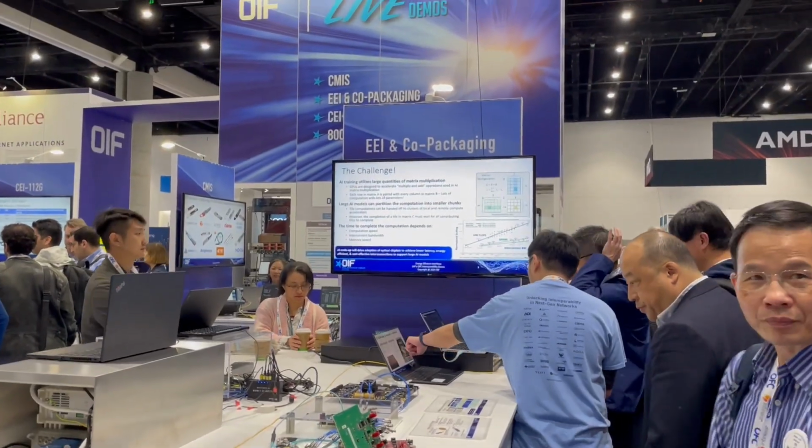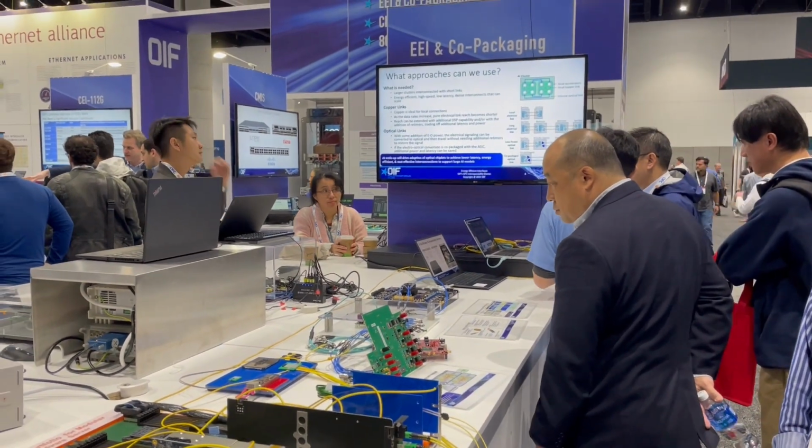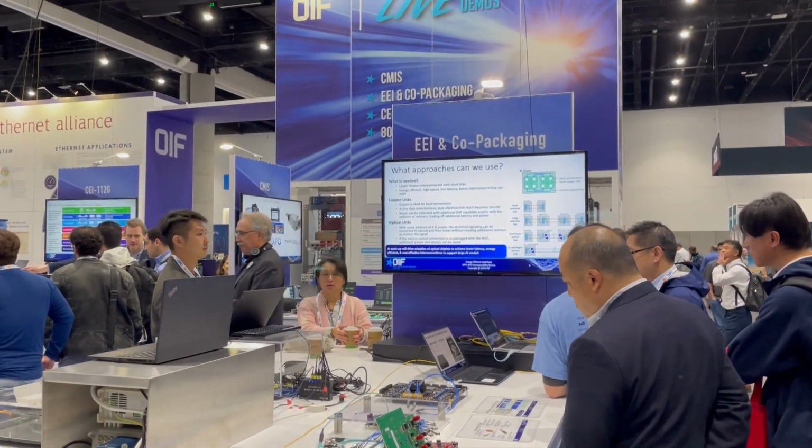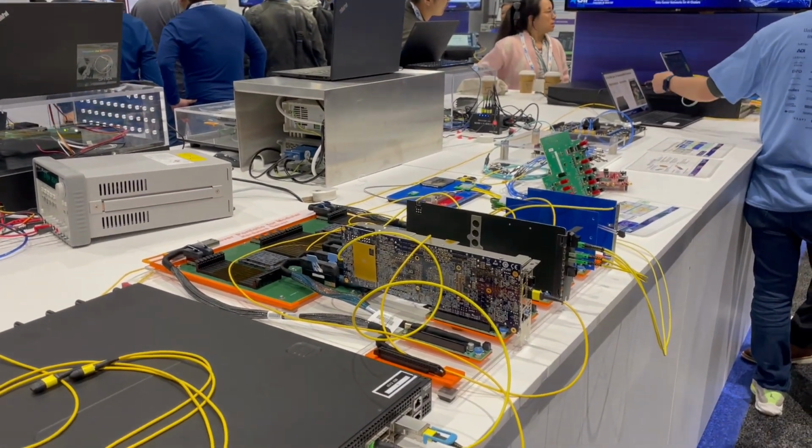Martin Rowe with EE World. We are at day 2 of OFC in San Diego. This is the Optical Internetworking Forum booth, and we have lots of demonstrations here about interoperability.